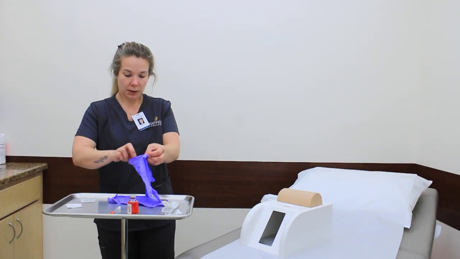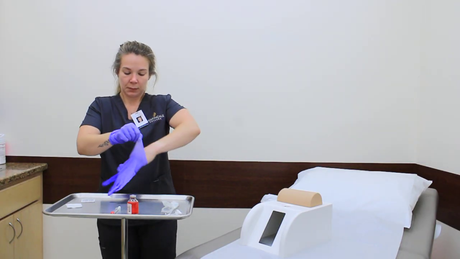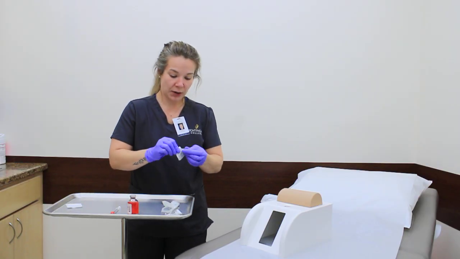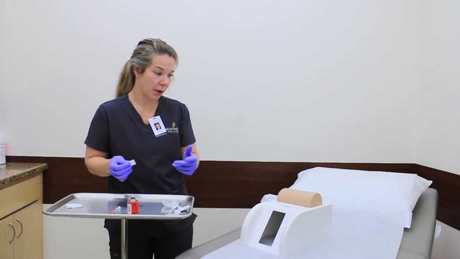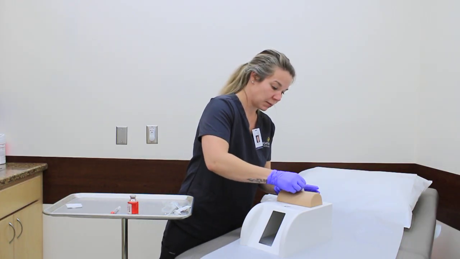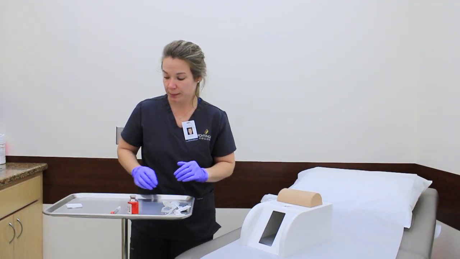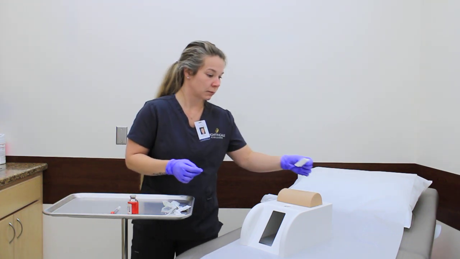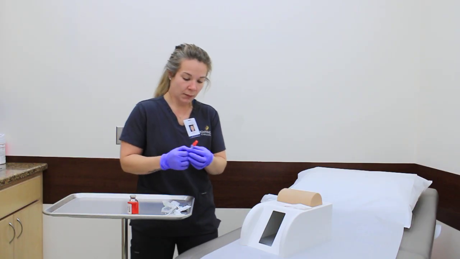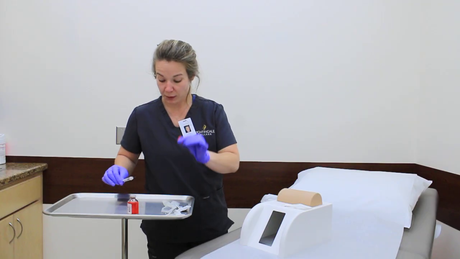So I will put on clean gloves since I did hand hygiene. And I'm going to prep the patient's skin. Since I have identified my marker, I'm going to start in the middle and go out about 2 inches, allowing the skin to dry completely before administration. I'm going to set some gauze here. And then, assuming the area is dried, we're going to remove the needle cap.